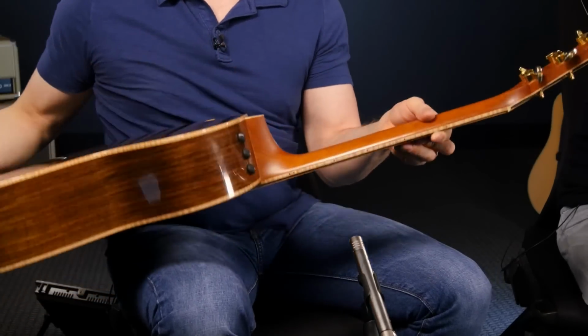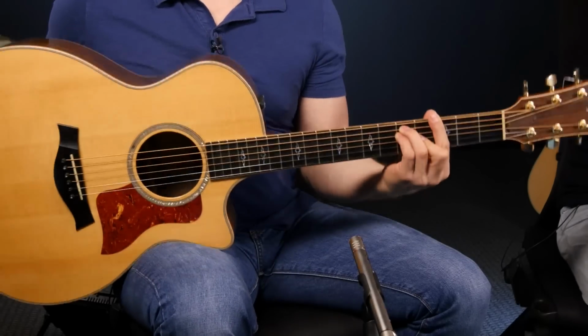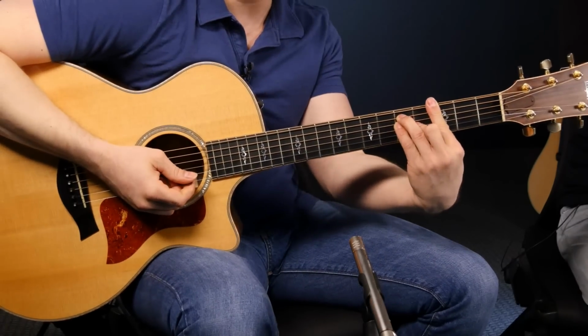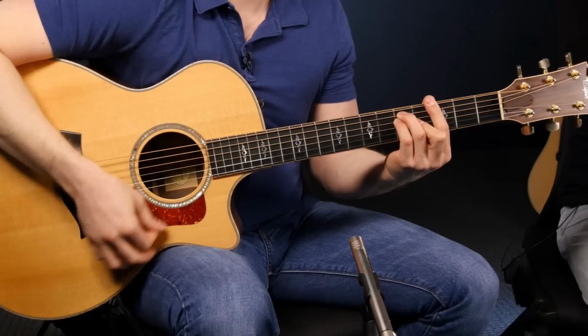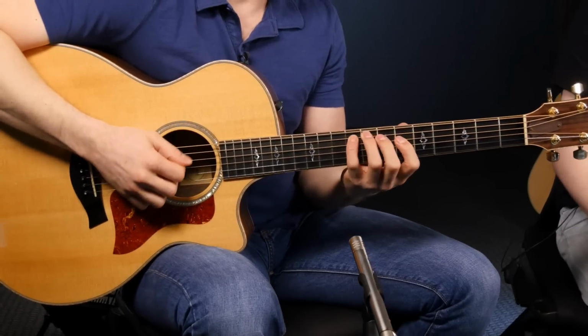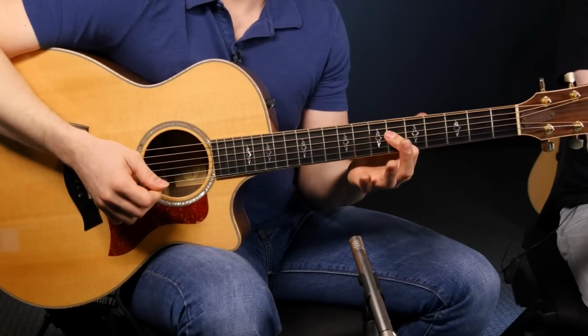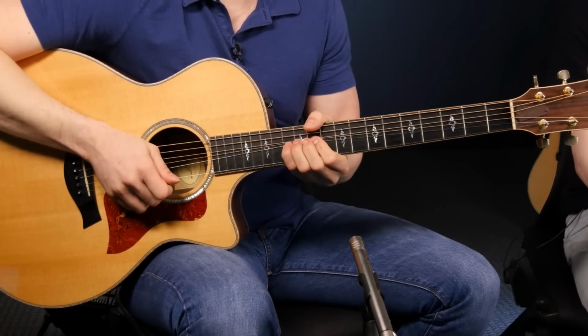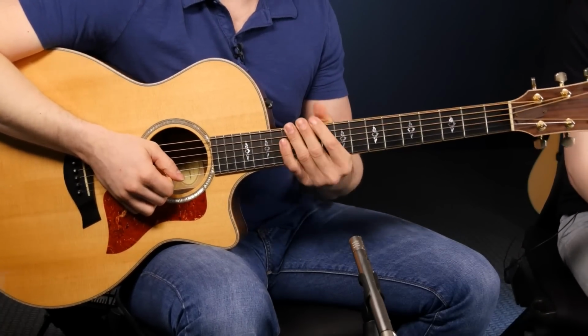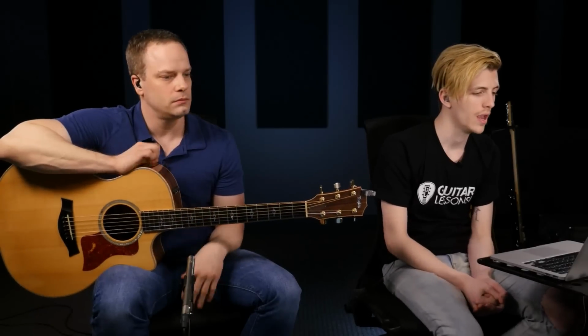If I have a bar chord on, definitely back of the neck. Definitely try not to bend my wrist too far one way or the other. So it depends. And if I'm playing a scale, thumb back of the neck. But if I'm doing a bend, 100% thumb over the neck. Yeah, cool. Totally depends. It's awesome.